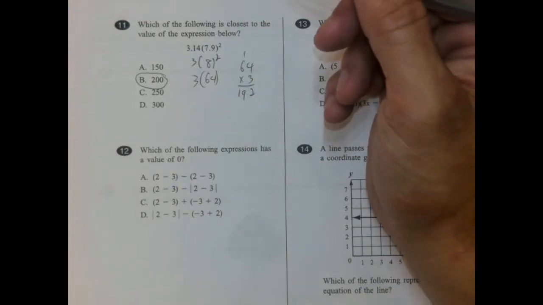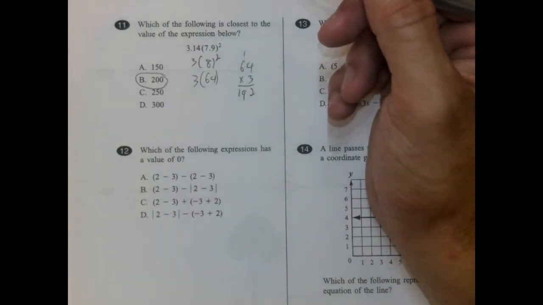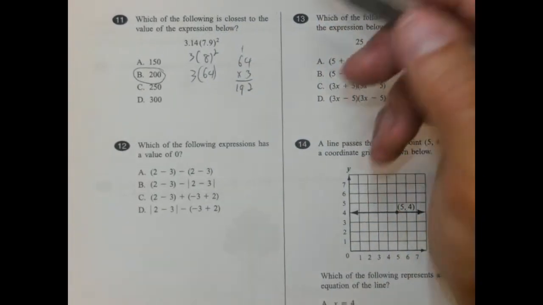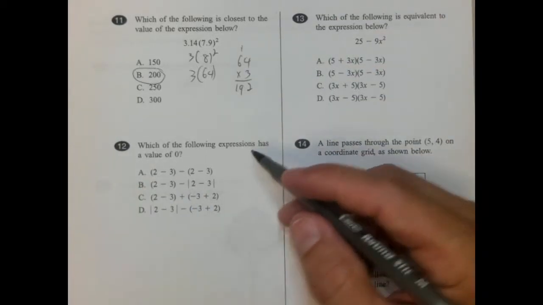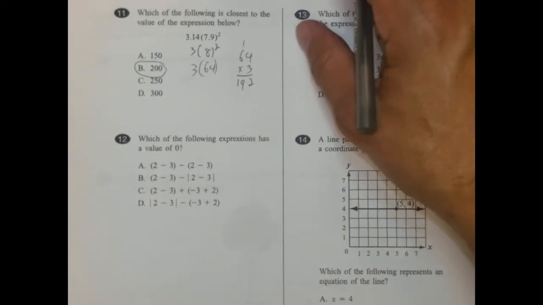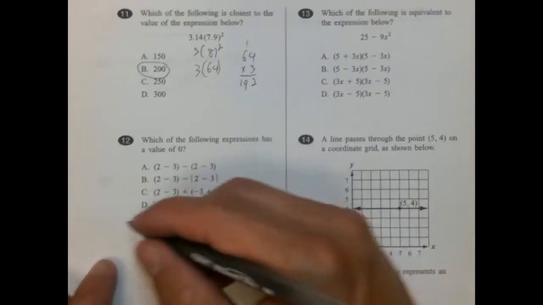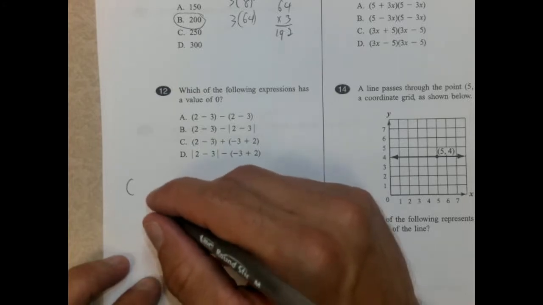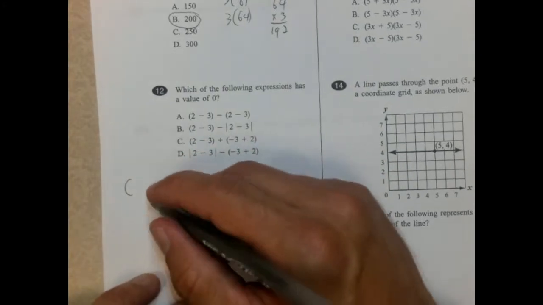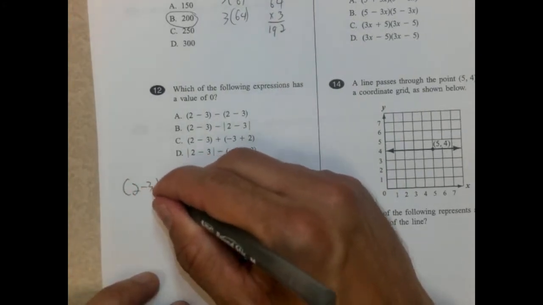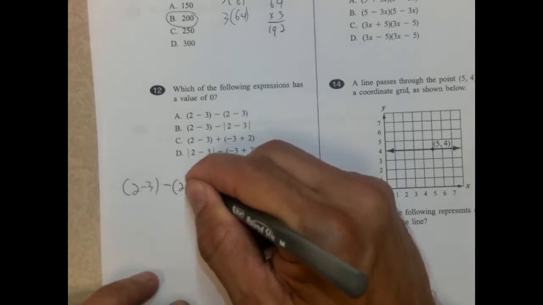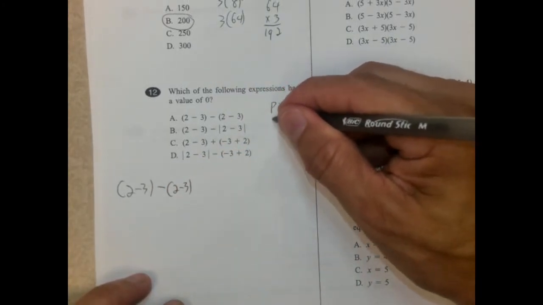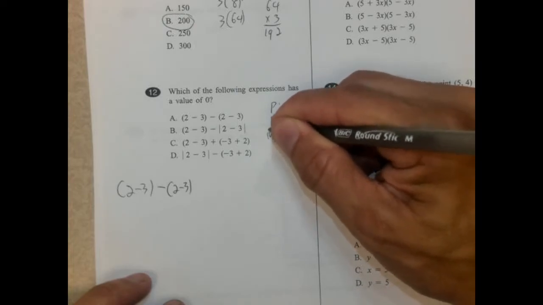So, all right. Okay. Number 12. Which of the following expressions has a value of 0? So let's find out. Let's just do all of them. So I'm going to write these over here. A lot of order of operations in the 2017. Or is this 2016? Sorry, yeah, this is 2016. So 2 minus 3 minus 2 minus 3. Okay, so order of operations again, I'm going to write this right here. P-E and M-D and S.